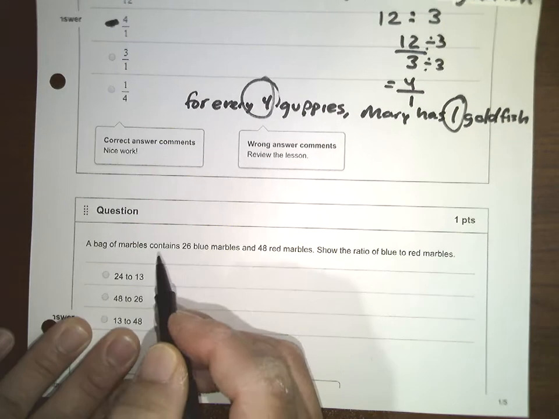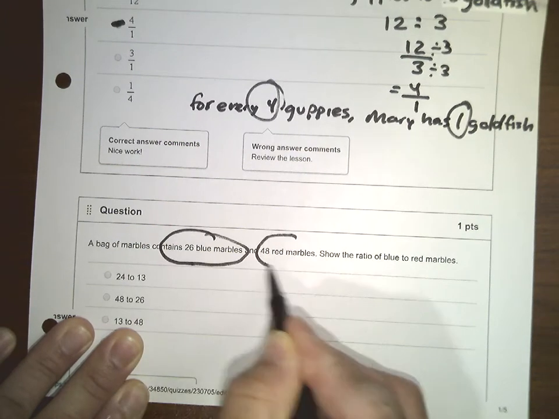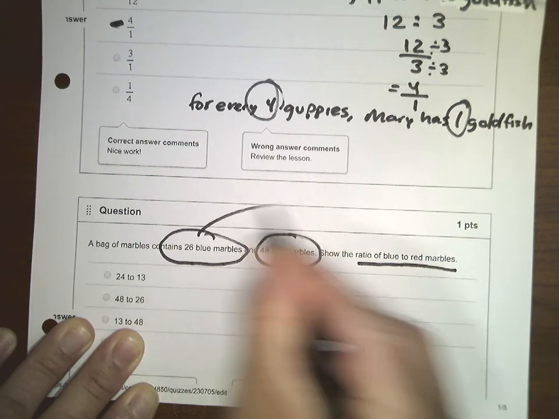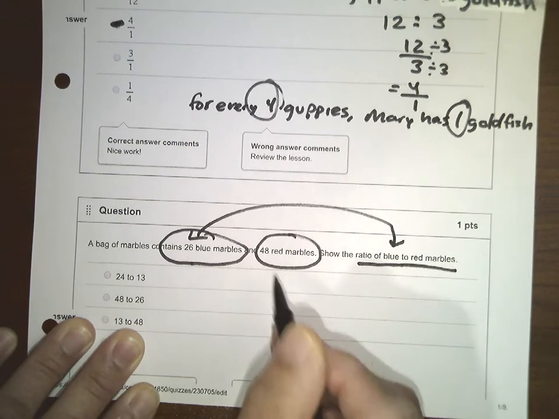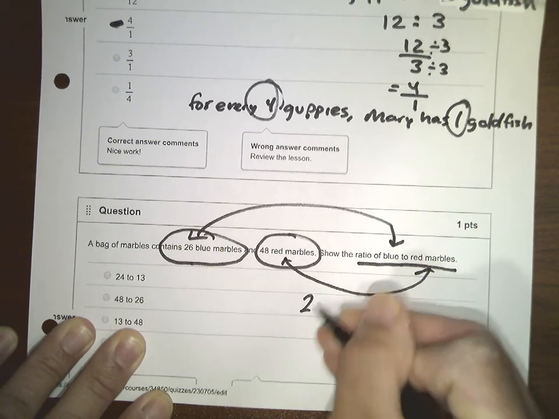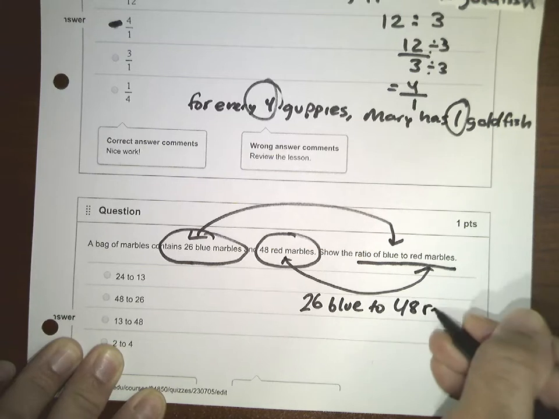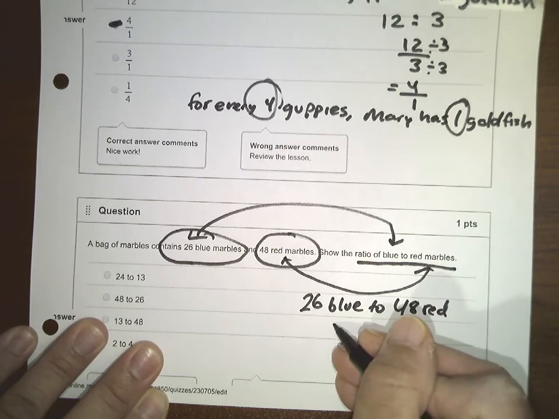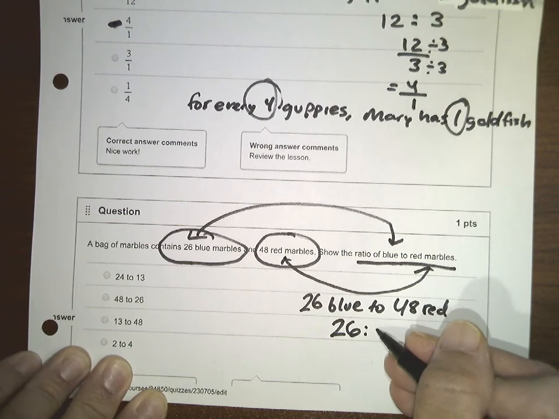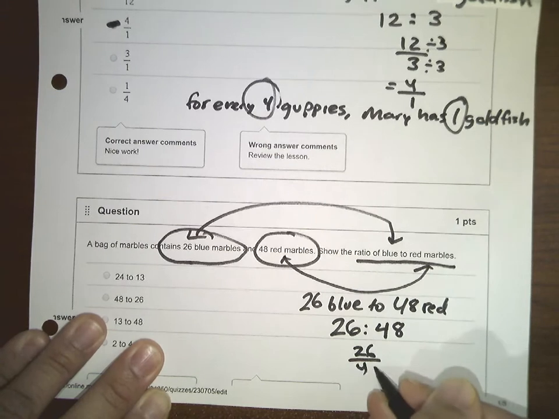All right, so a bag of marbles contains 26 blue marbles and 48 red marbles. Show the ratio of blue to red marbles. So there were 26 blue marbles and 48 red marbles. So it's 26 blue to 48 red. And another way to write this is 26 colon 48, or 26 over 48.